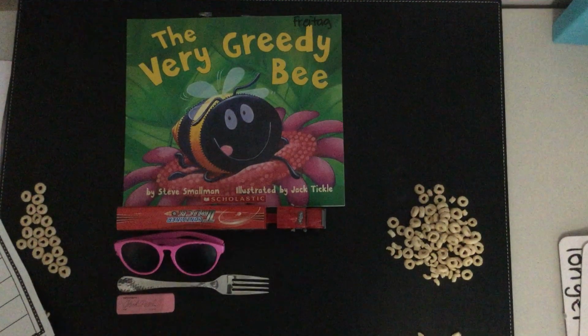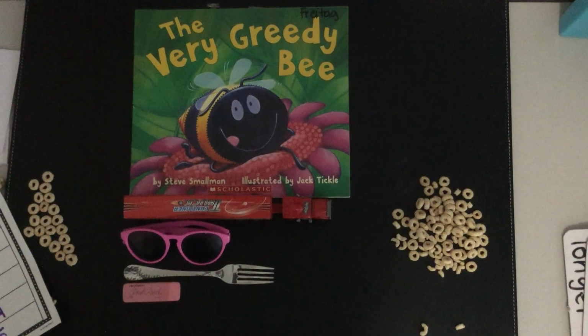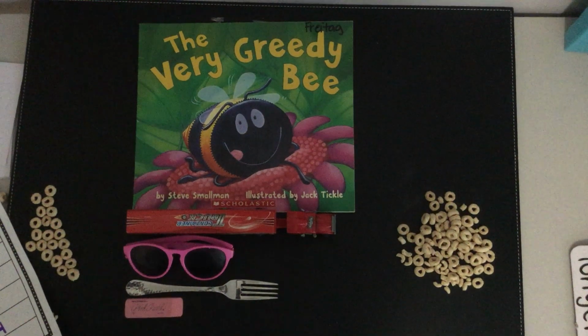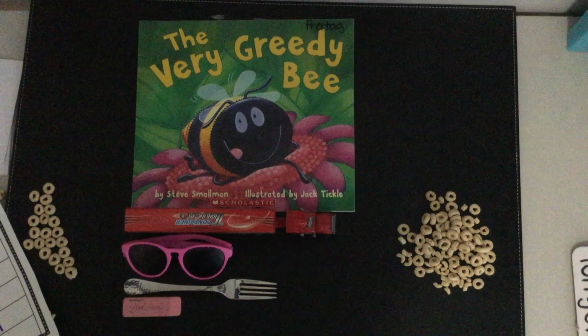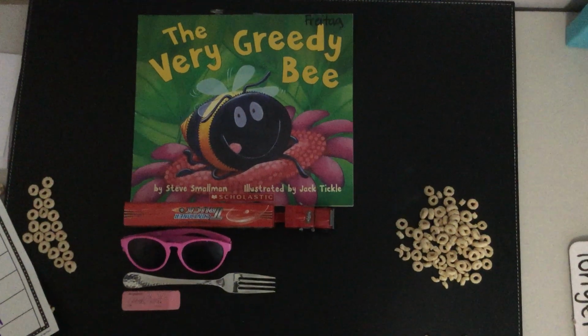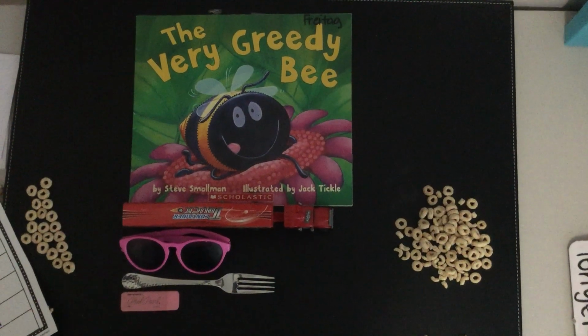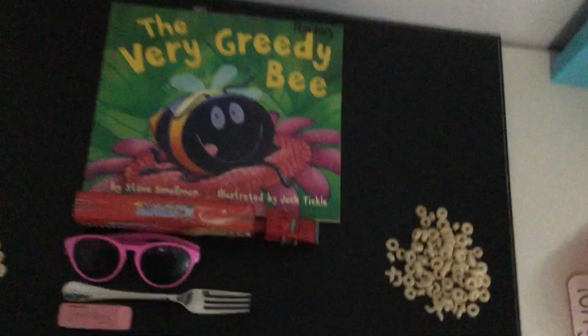Good. What's longer, the sunglasses or the book? The book. What's shorter, the fork or the truck? The fork. Very good. All right, guys, so that is how we measure length.